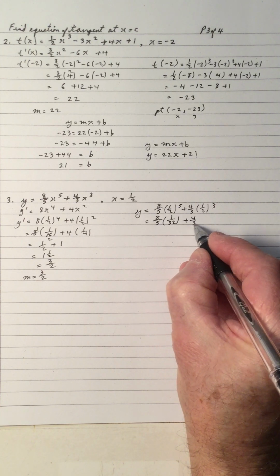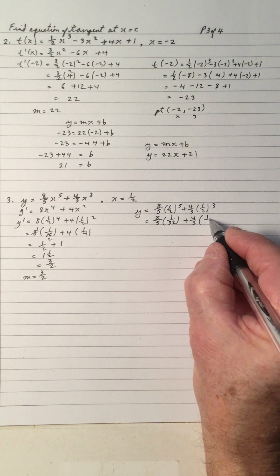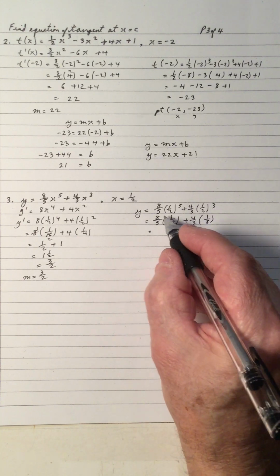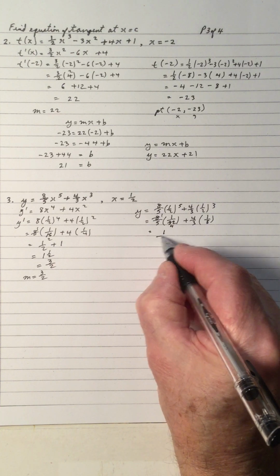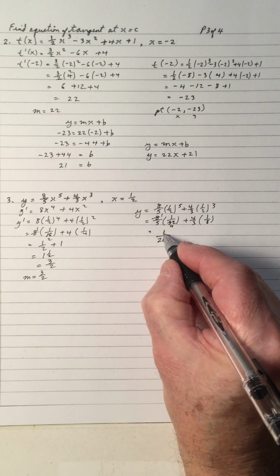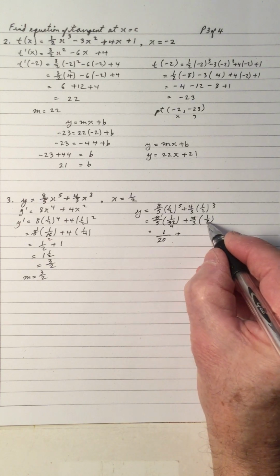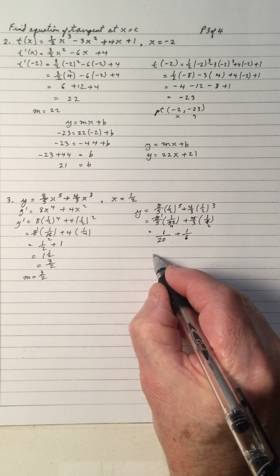4 over 3. 1 half cubed. 2 times 2 times 2 is 1/8. Again, we did the powers first, exponents, so we'll simplify. 8 into 32 goes 4, so that's 1 over 20. And 4 into 8 goes 2, so we get 1 over 6.